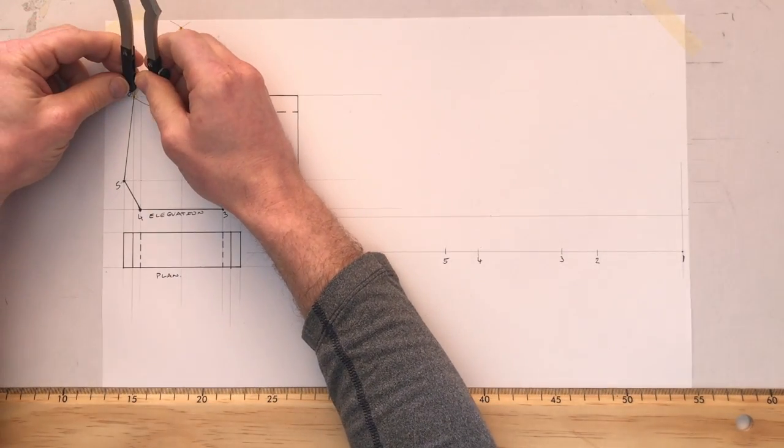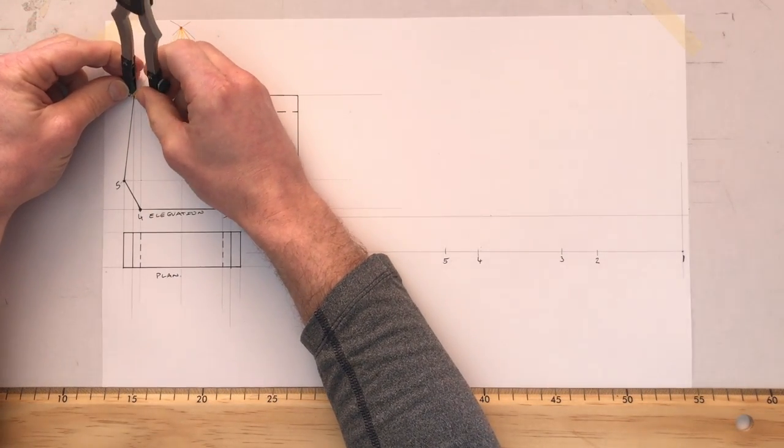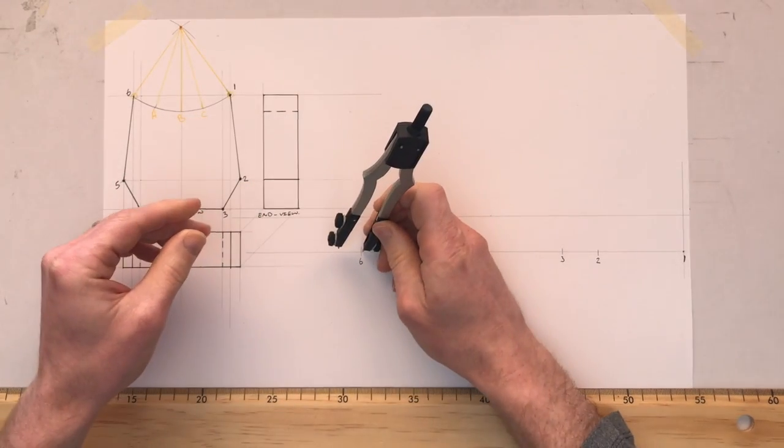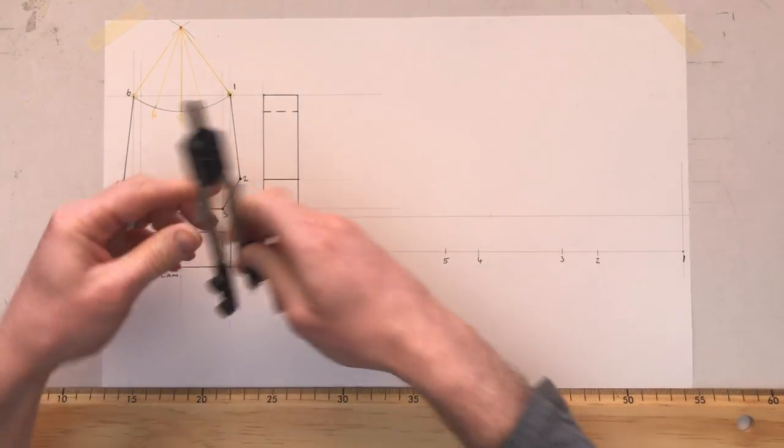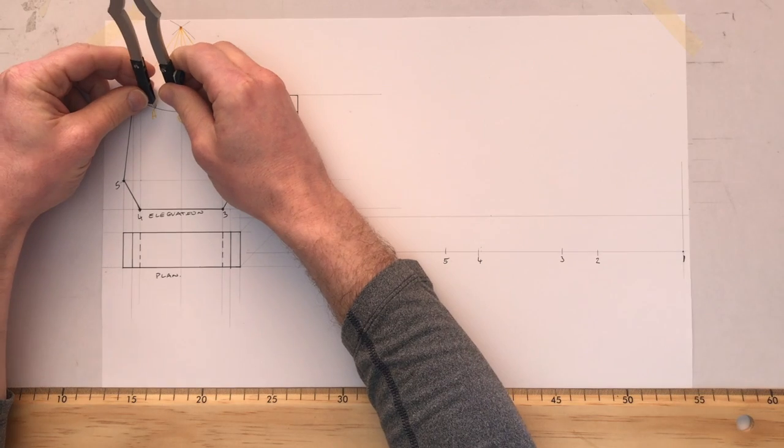Go from 6 to A. Okay, there's 6 to A, mark that off. I'm going to go from A to B, B to C, and all the way around.